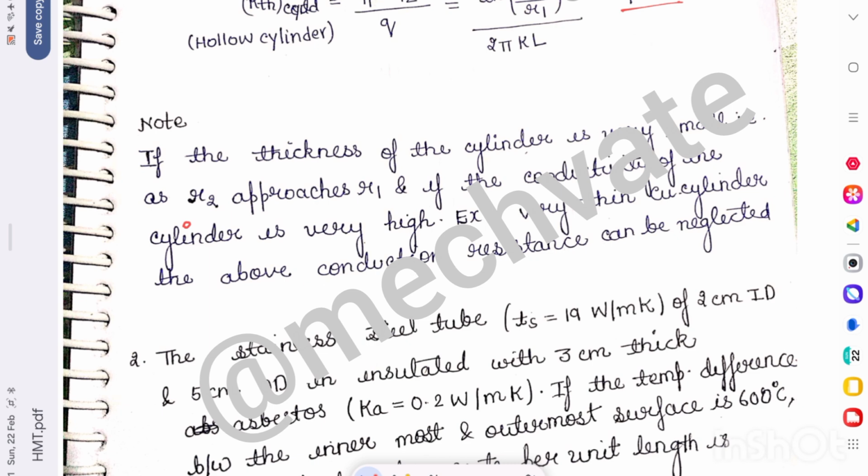Suppose the thickness, which is R2 minus R1, is very small. So R2 approaches R1 and conductivity is very high, so the conduction resistance can be neglected.